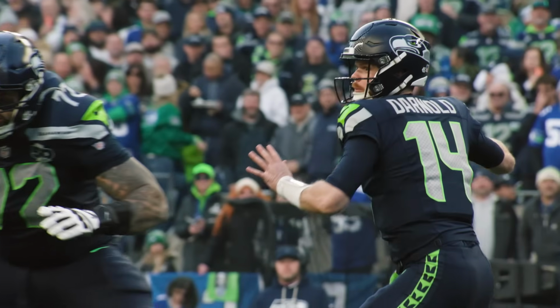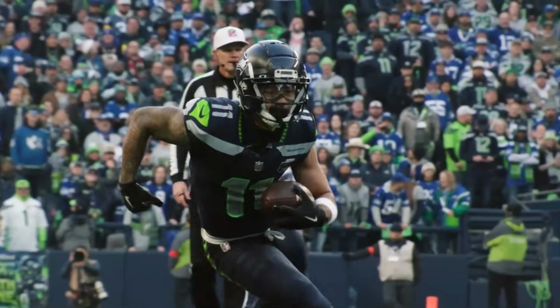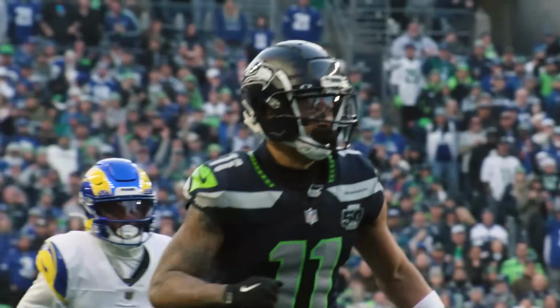Gonna break down how Klint Kubiak moves Smith-Njigba around to rack up those yards, that touchdown, and use a little self-scouting to break a tendency and pop open a touchdown to another Seahawks receiver. Let's get into it. Jax makes my job a lot easier.